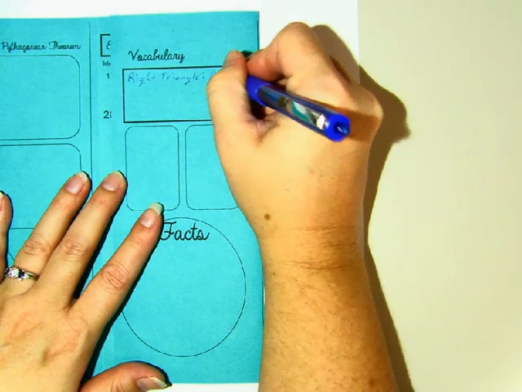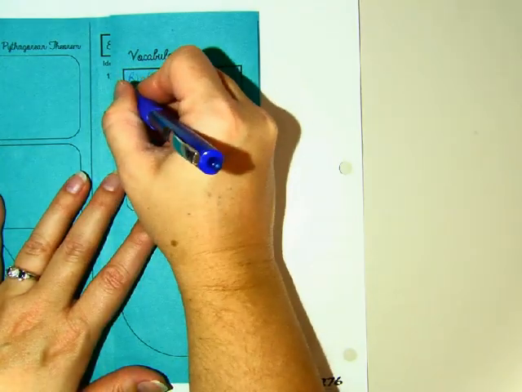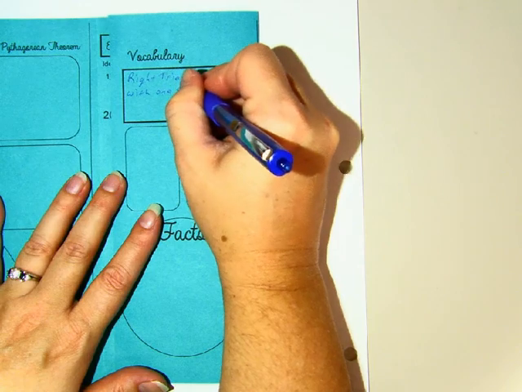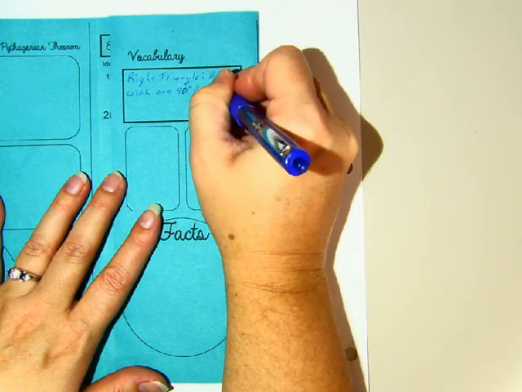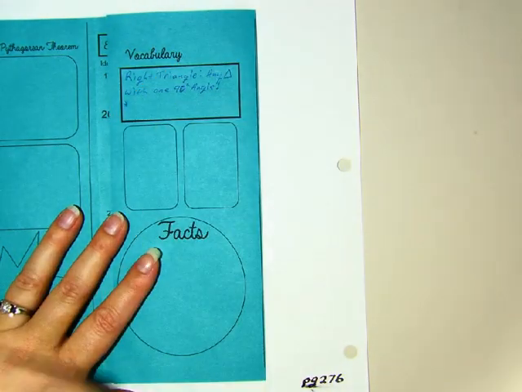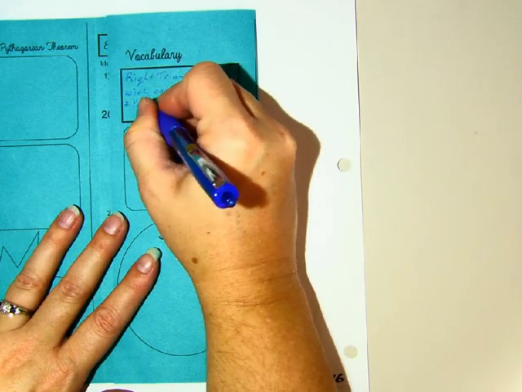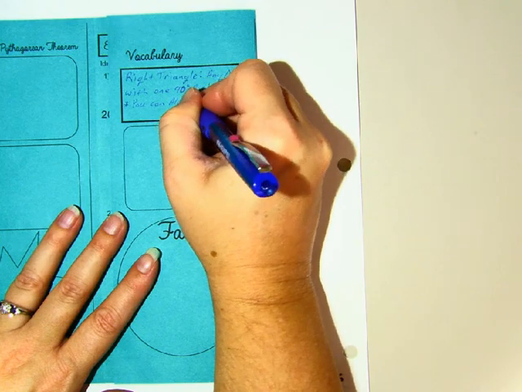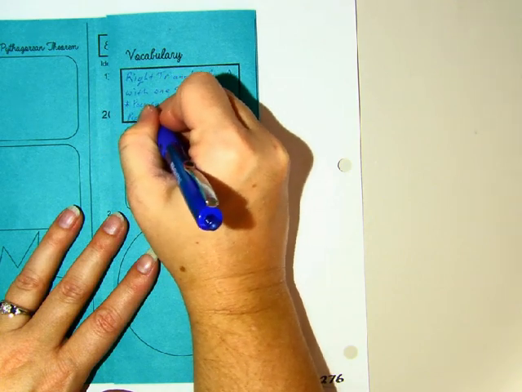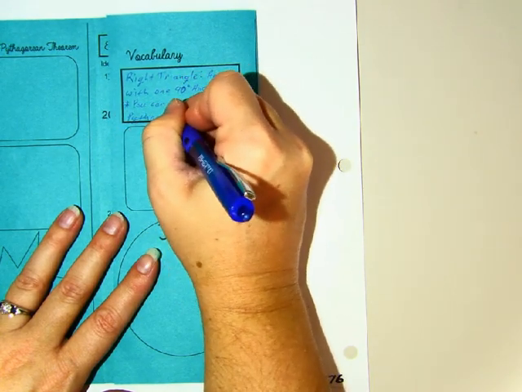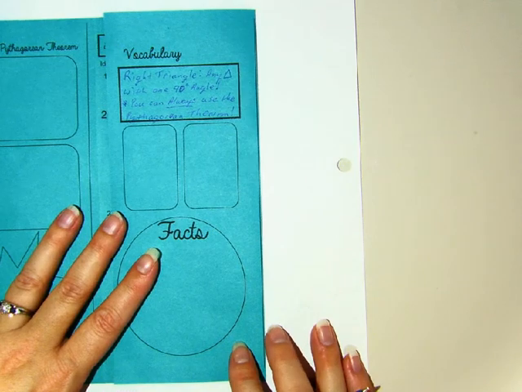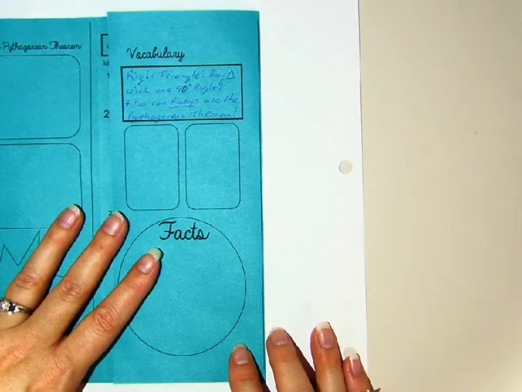So any triangle, I'm going to use the triangle symbol, with one 90-degree angle. Okay, and then if it's a right triangle, then you can always use the Pythagorean theorem. Okay, we can always use the Pythagorean theorem if it is a right triangle.